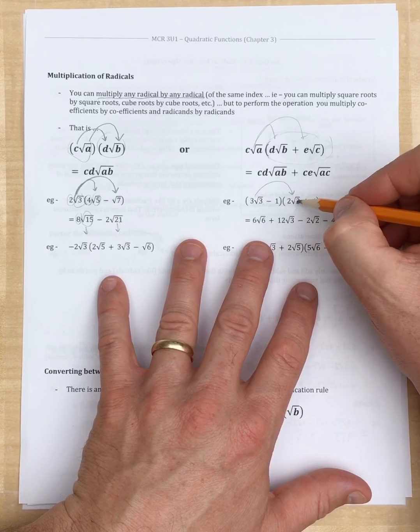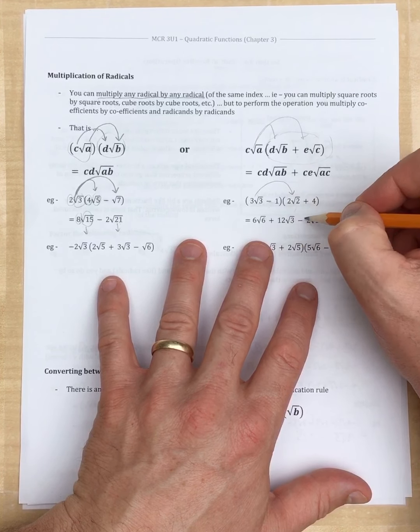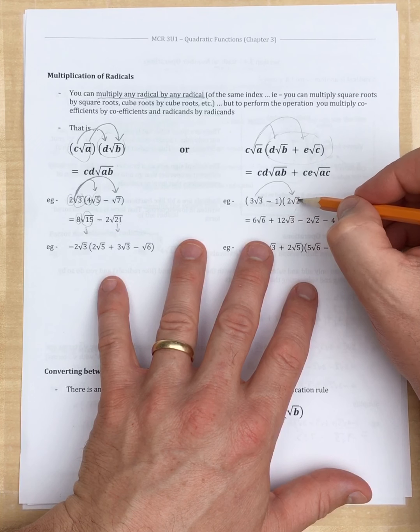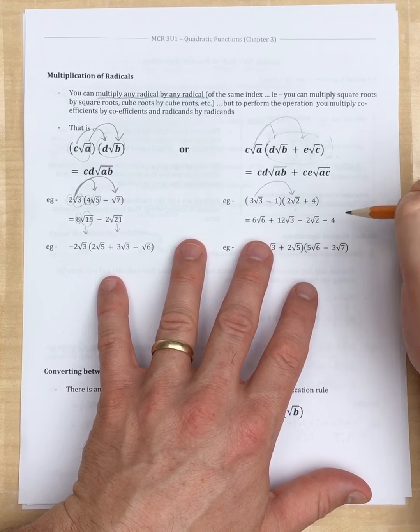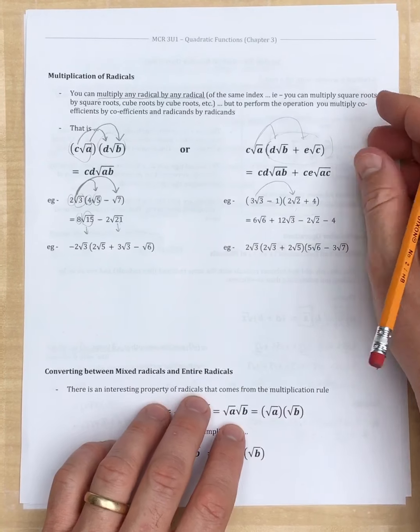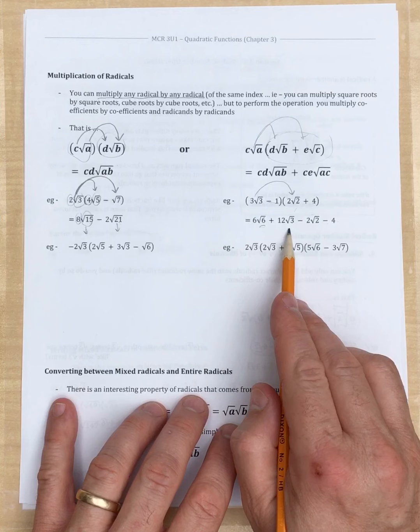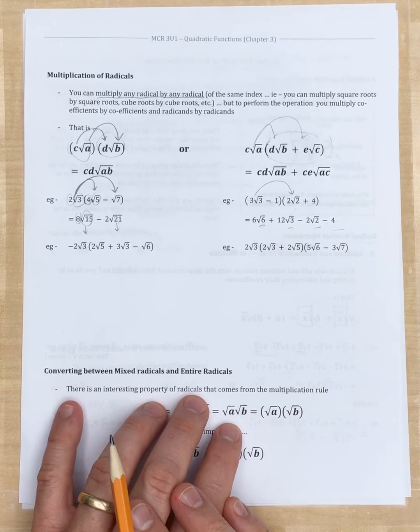Negative 1 times 2 root 2. Negative 1 times 2 is negative 2. No root times root 2 is just root 2. Negative 1 times positive 4 is simply negative 4, nothing we're too crazy about. And you'll notice the roots are different, so we do not collect any like terms.